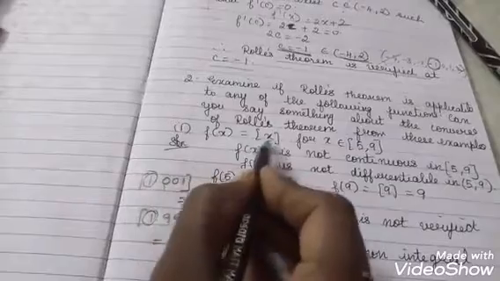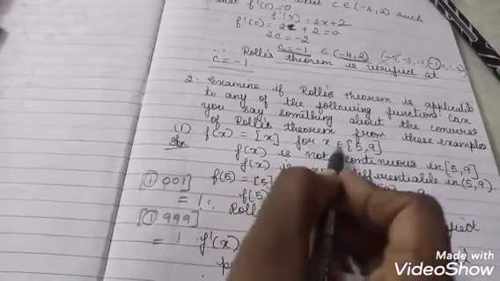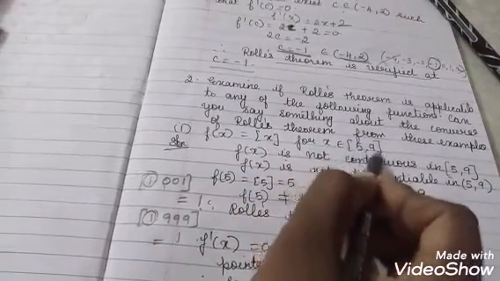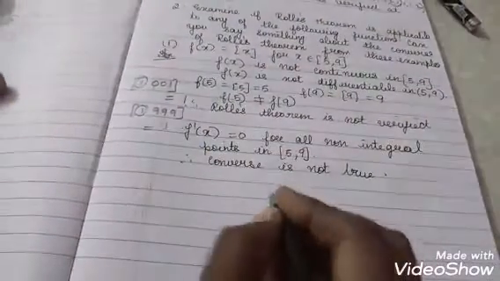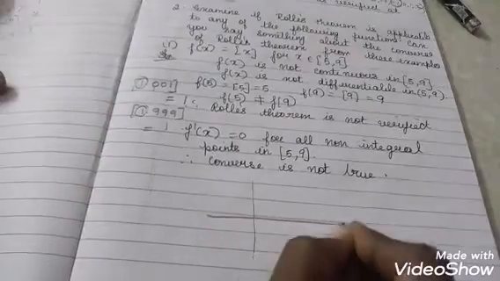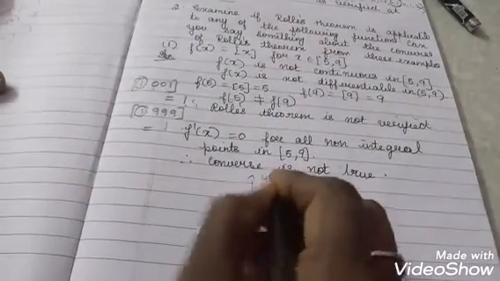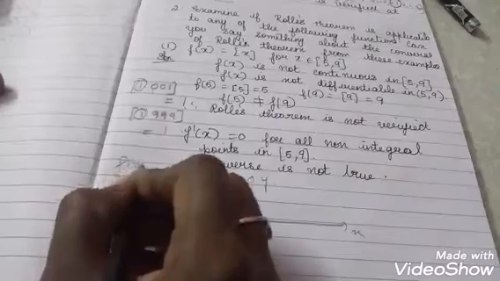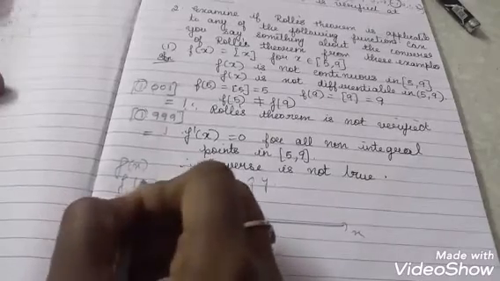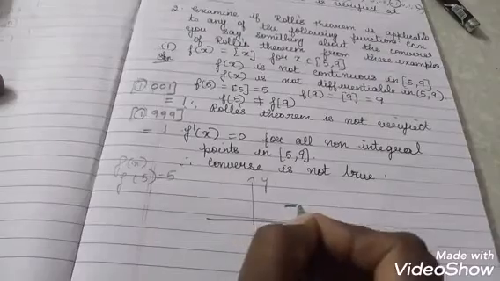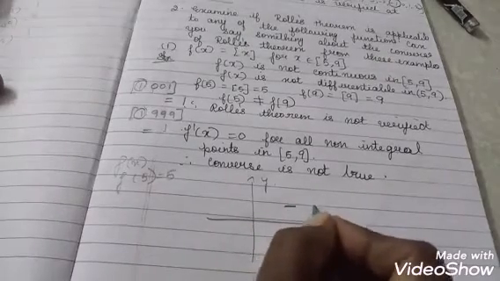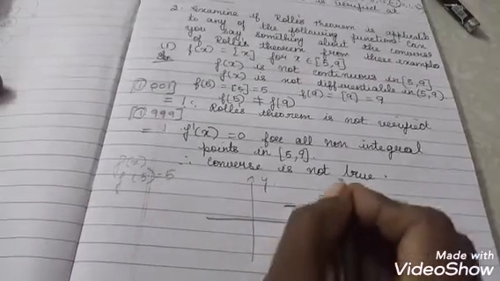So here f(x) is equal to the integer value of x for x belonging to the closed interval [5, 9]. Now here I say that it is not continuous. Why do I say that it is not continuous? Suppose I have x and y here. When I take x equal to 5, what is f(5)? f(5) will be nothing but equal to 5. Next is f(6), it goes on, f(7), f(8).